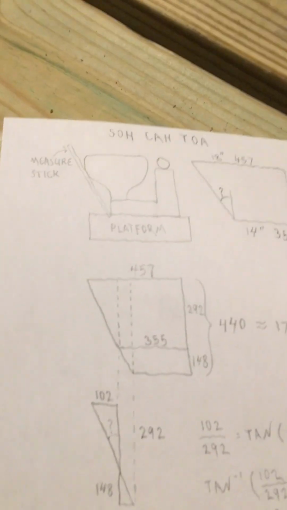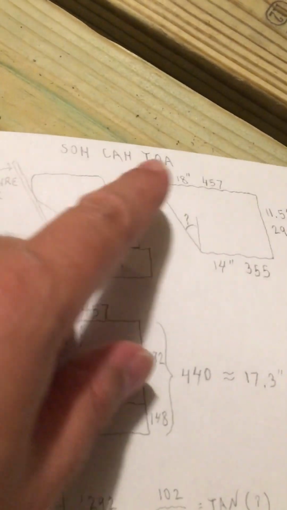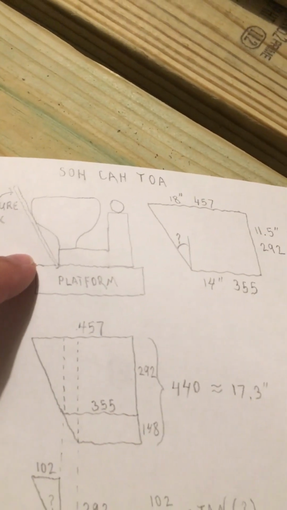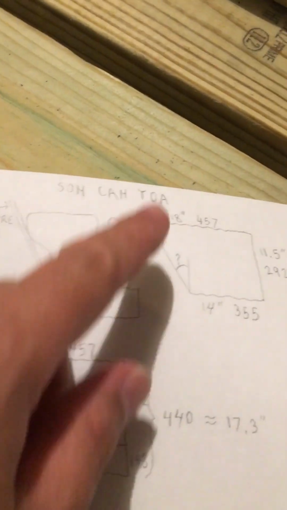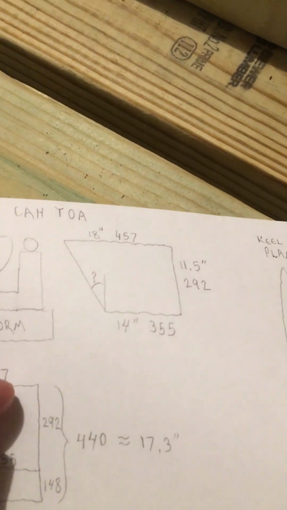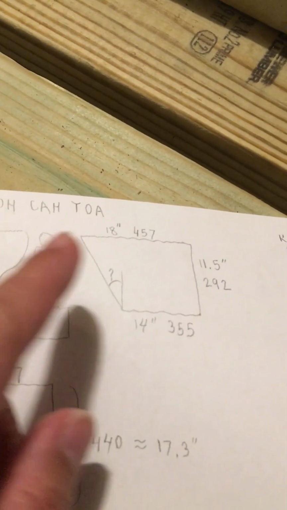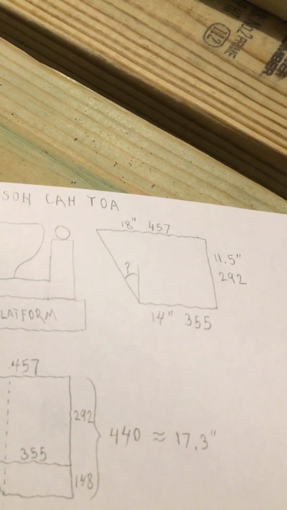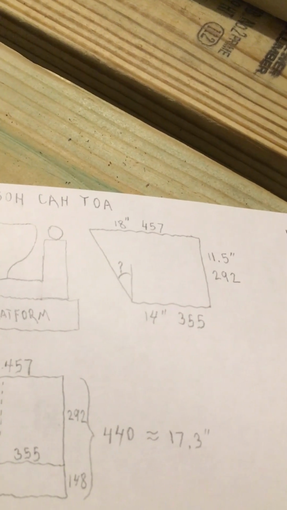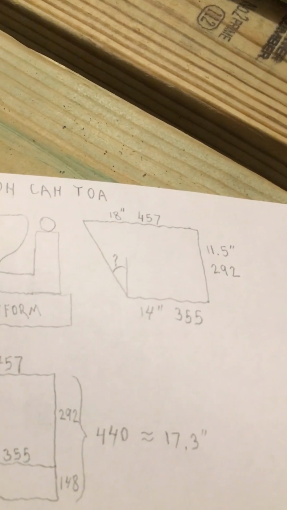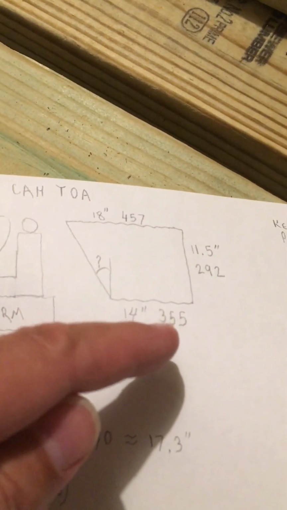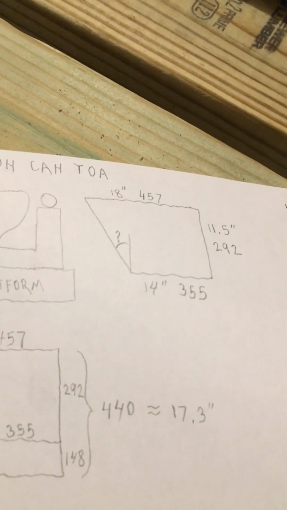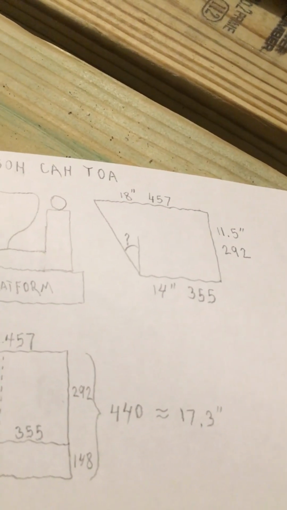So here's the drawing of the head, looking at it from the front view, and here's the measuring stick that I used. We can redraw this in a trapezoid shape here, and the top all the way across came out to about 18 inches wide, which is roughly 457 millimeters, and the head is 11.5 inches tall, or 292 millimeters, and at the base it is 14 inches wide, or 355 millimeters.